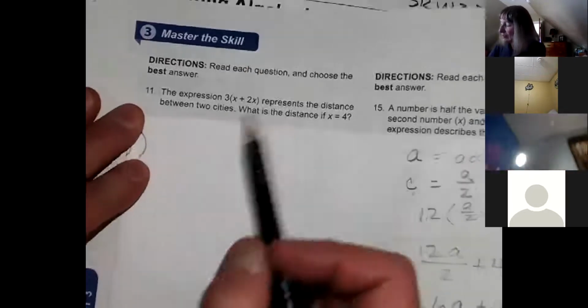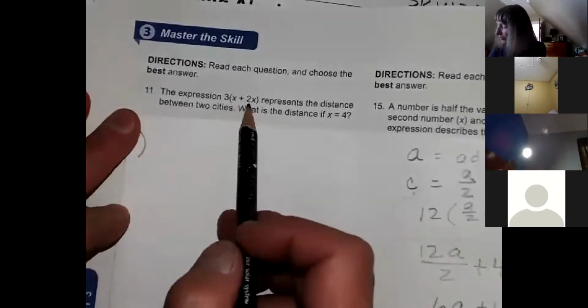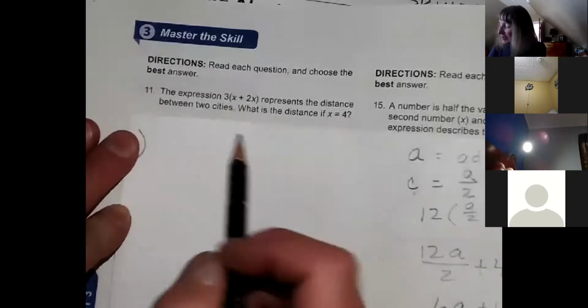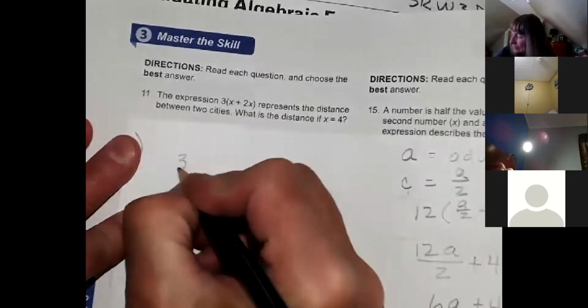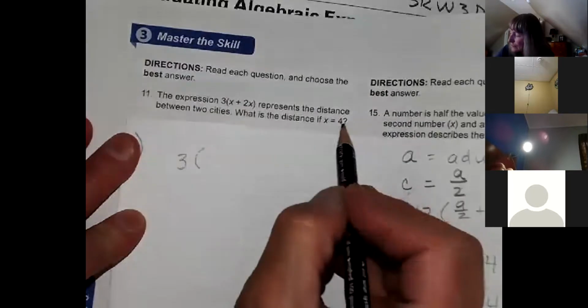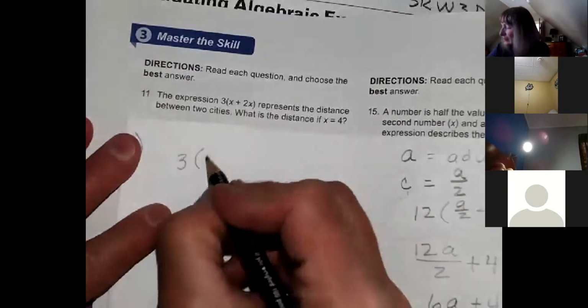Expression 3 times the quantity x plus 2x represents the distance between 2 cities. What is the distance if x equals 4? Oh, we can do this one. Put 4 in every time you see x.